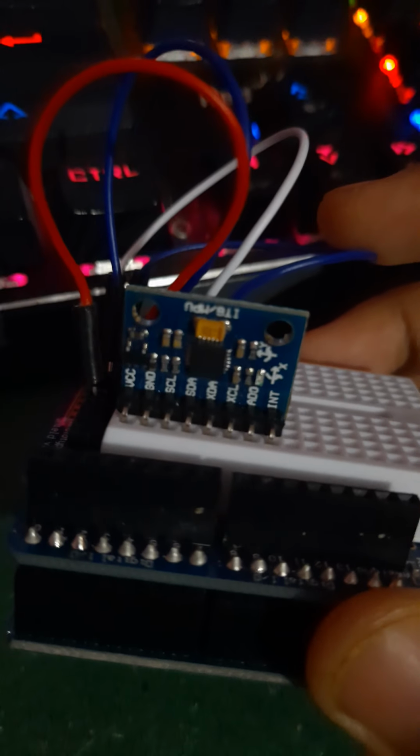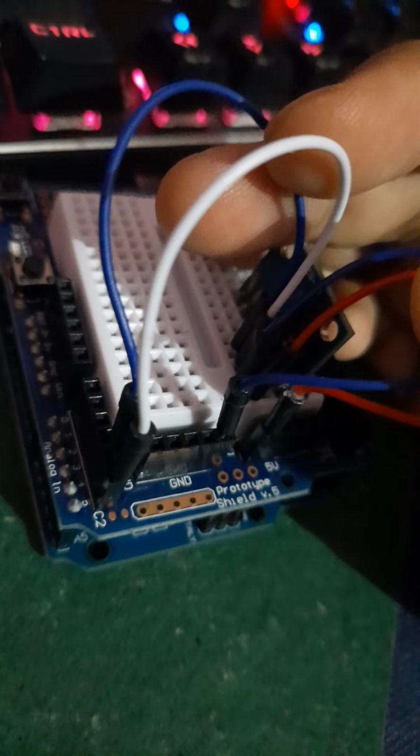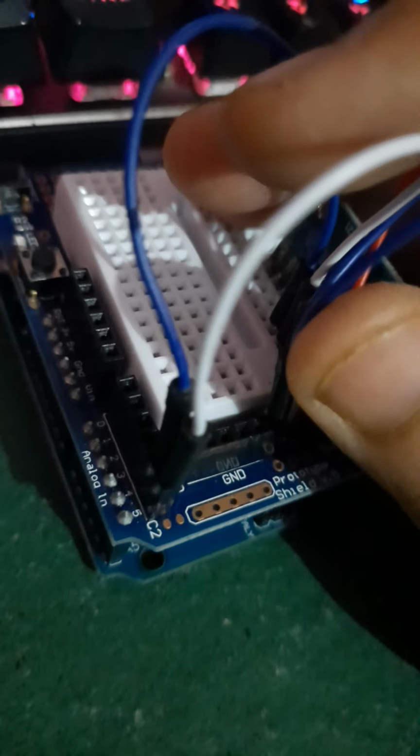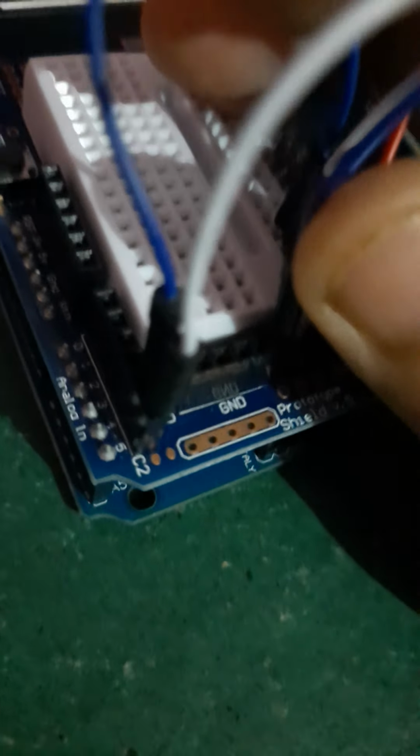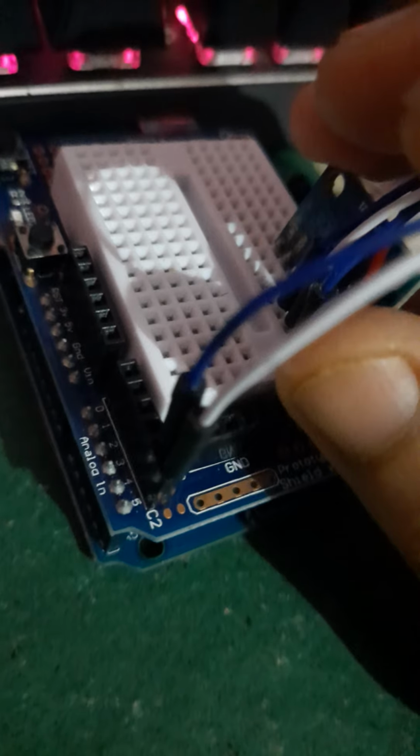Sorry for the lighting condition, guys. It's terrible, I understand. And the next is SCL and SDA. These two will go to the analog input pins. So the white one is SCL, right? Yeah, it's SCL, and it would go to the analog pin 5, as you can see here, analog input 5, and the SDA will go to analog input 4.